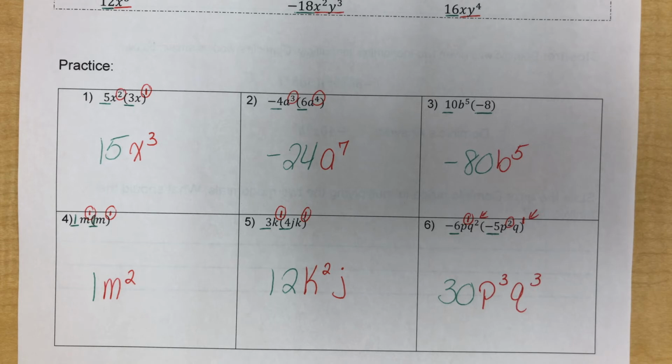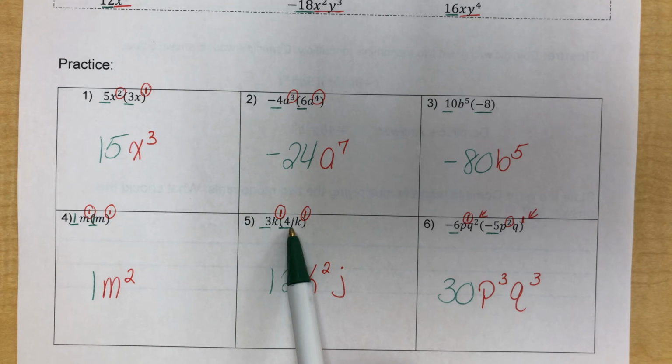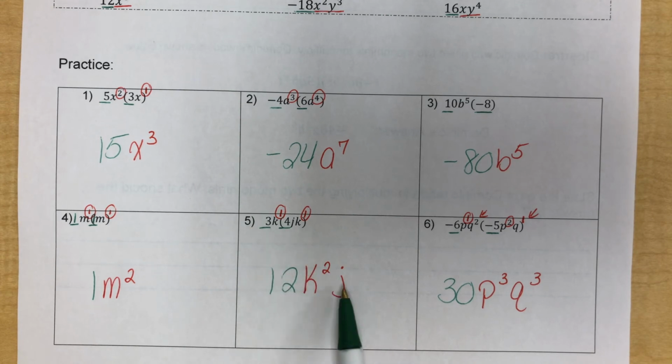And then number 5 might have been a little tricky because I have 2 different variables and I'm only really combining one of them. So I can see I have a k in the first term and a k in the second term. So I'm going to combine k to the first times k to the first, and then I'm going to get k to the second. But that variable of j, that base, just comes down for the ride because there are no other j's for it to combine with.